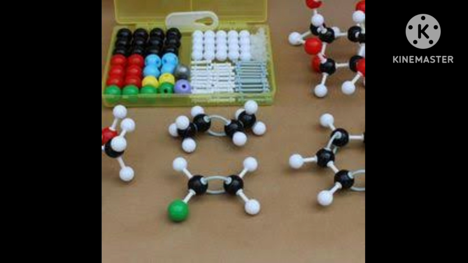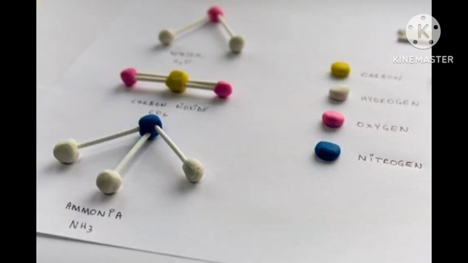From that also we can understand, by the use of a computer, we can see the atoms, the bonds, and the angles with the help of the computer. That is called computer graphics. Computer graphics can also be used for molecular modeling.